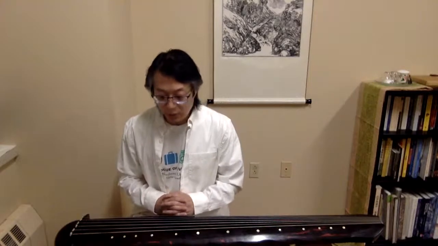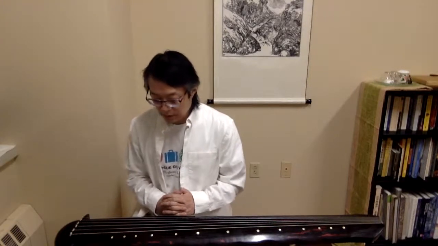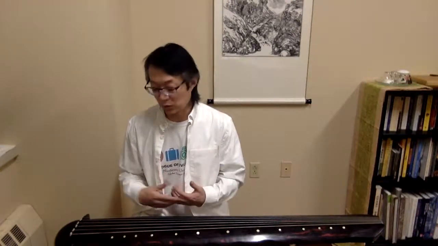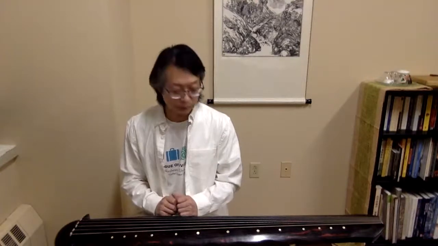So Guanshanyue is played using the 中律均 tuning and playing 中律调, which is the easiest because all the 7 strings correspond to a main note in the pentatonic scale, the 宫商角徵羽. So all of them are 宫商角徵羽.